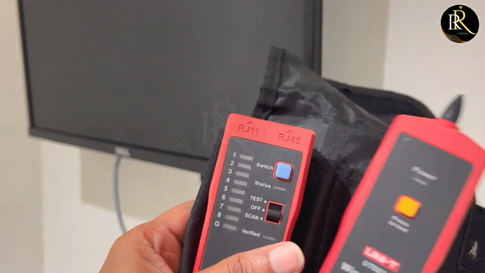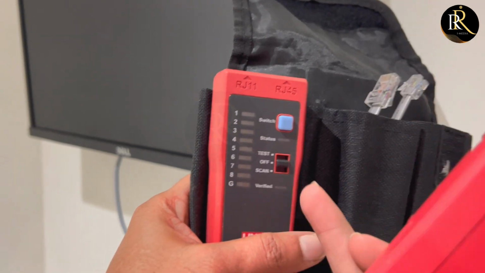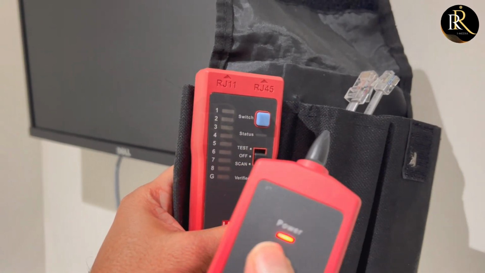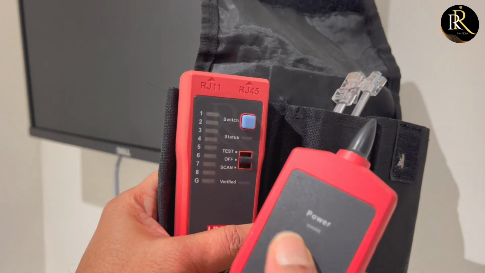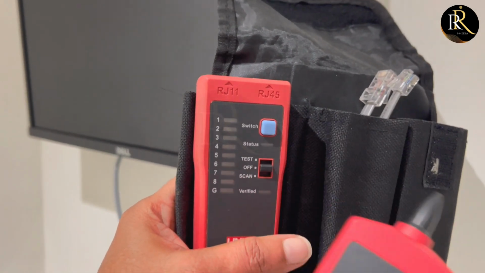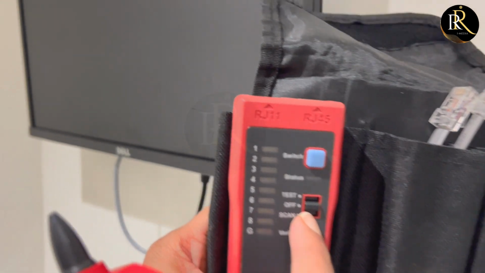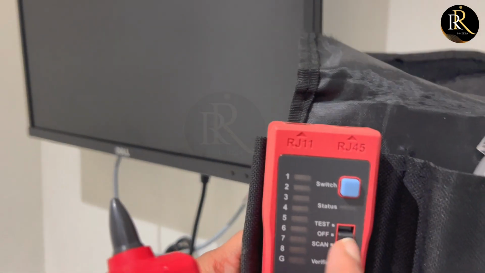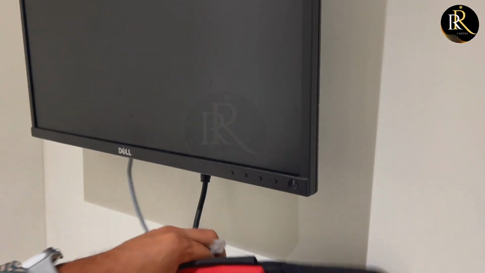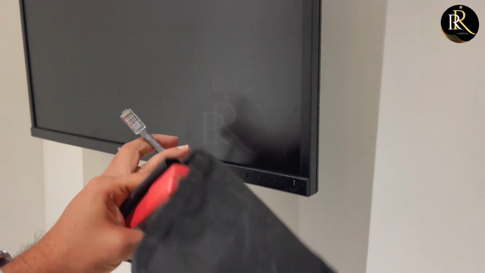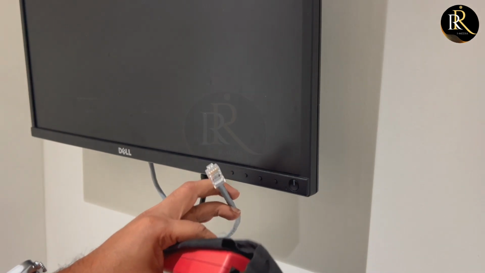So how it works is you just connect the cable to the transmitter. Then on the other end, you just press the receiver. When you touch the cable, it will give a beep sound. So this is how it works. I'm going to trace this cable on the other side, on the rack side, in the patch panel.